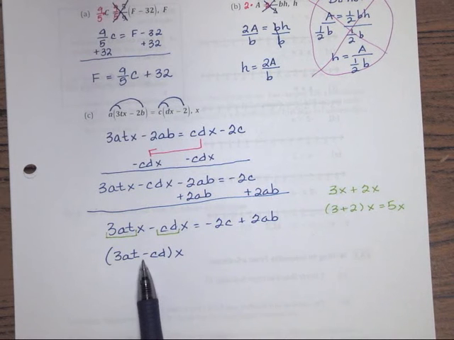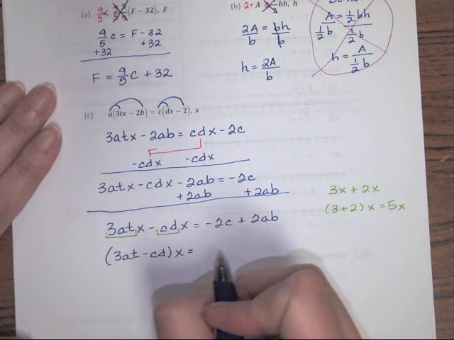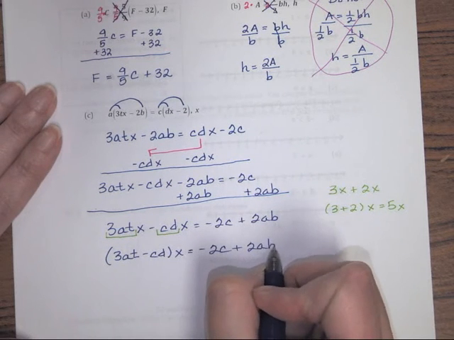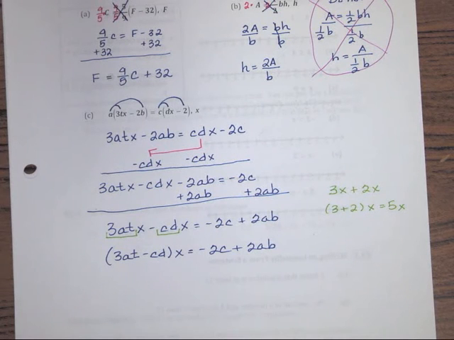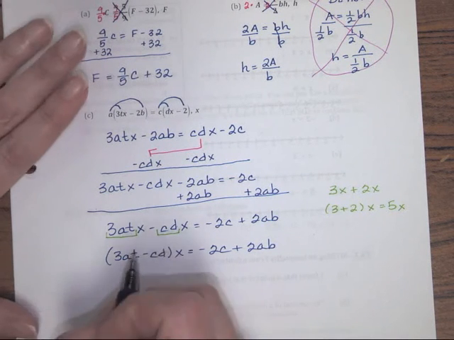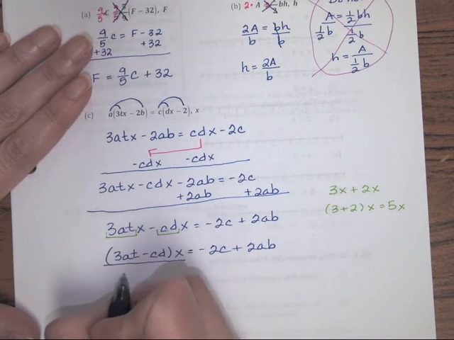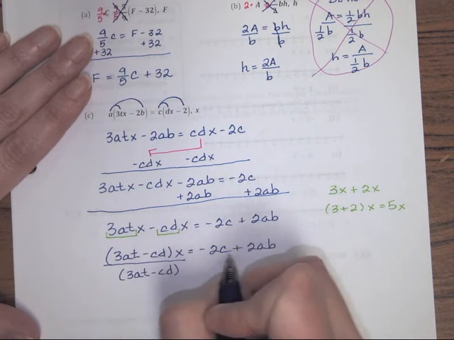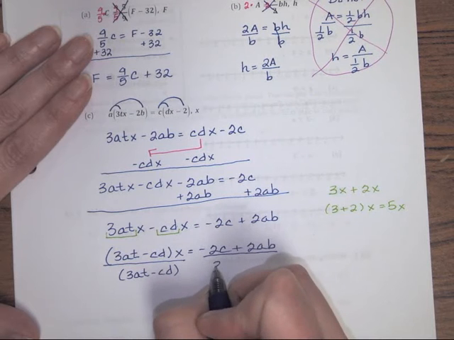Over here, we can't combine these. It doesn't combine, so it's just got to stay that way. And this equals negative 2C plus 2AB. However, by doing this, we now made it easy to get X by itself. Just divide by 3AT minus CD on both sides.